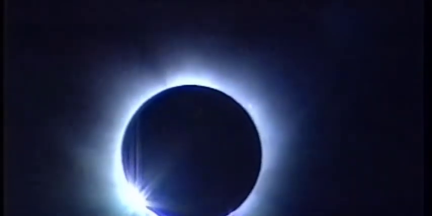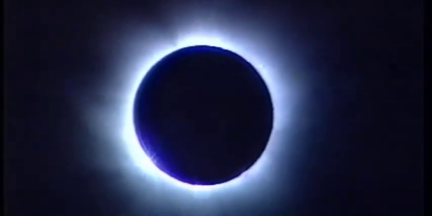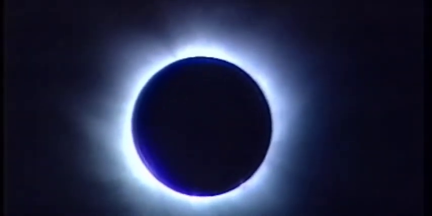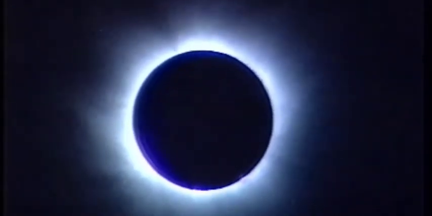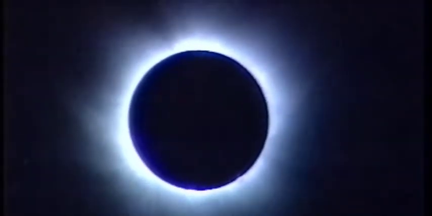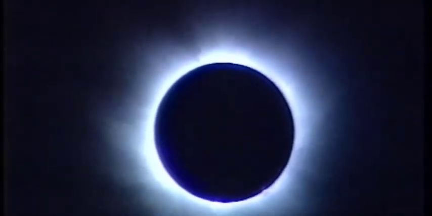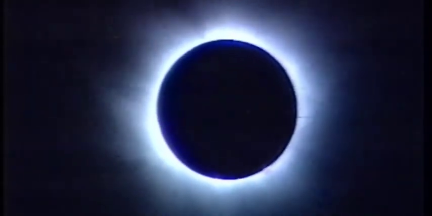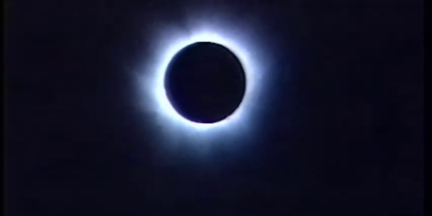Total solar eclipses. Total solar eclipses are a happy accident of nature. The Sun's 864,000-mile diameter is fully 400 times greater than that of our puny moon, which measures just about 2,160 miles. But the moon also happens to be about 400 times closer to Earth than the Sun.